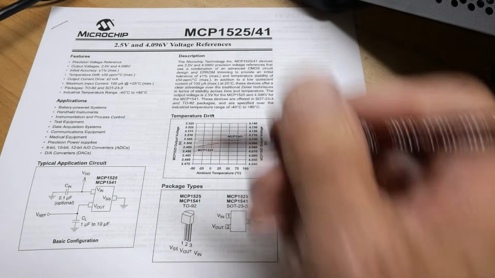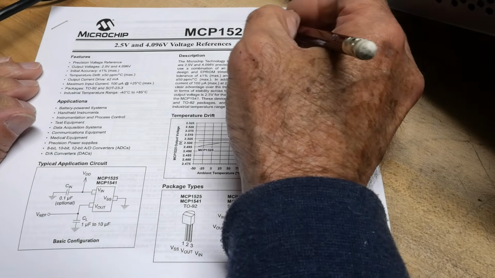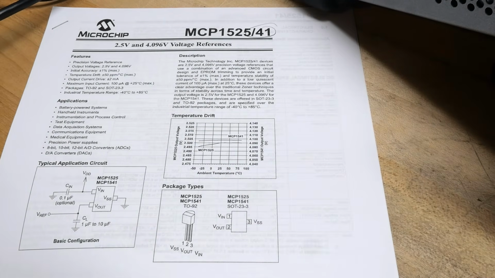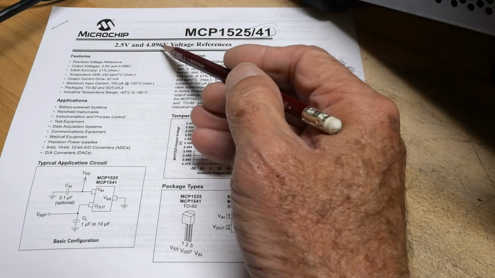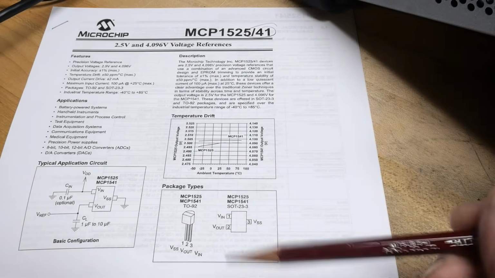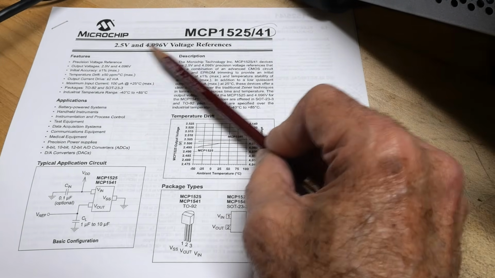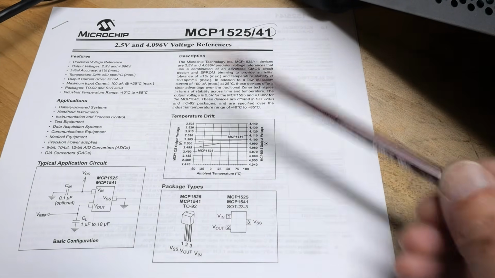All right, it is chip of the day. Today we have a Microchip MCP1541. We're looking at the 41 today. And it's a voltage reference, okay? There is a 2.5 volt reference and a 4.096 volt reference, which is the one we've got. Hence the 25 and the 41, right? You got it, right?